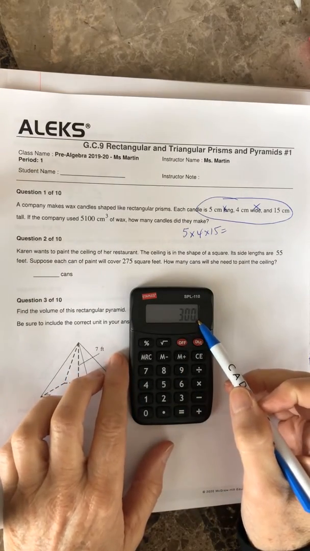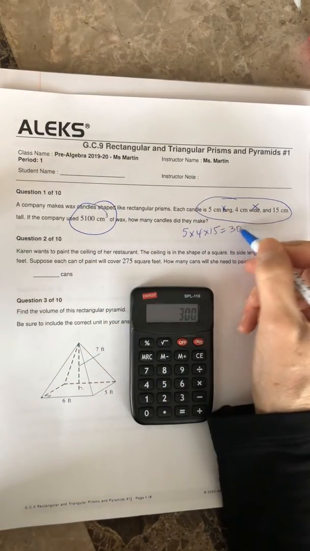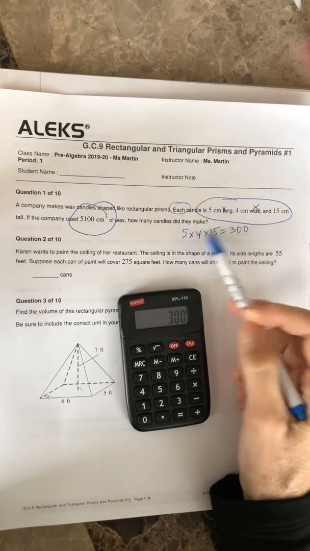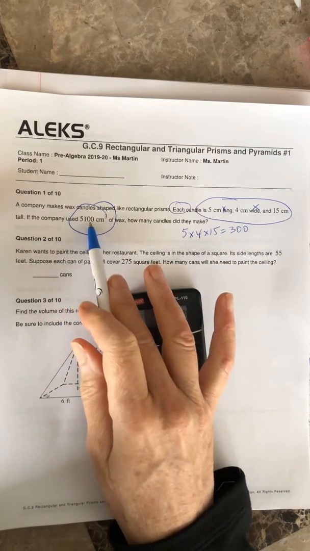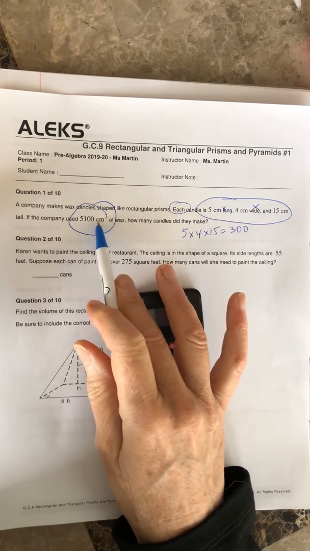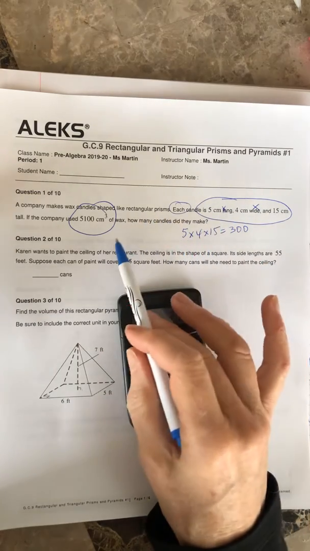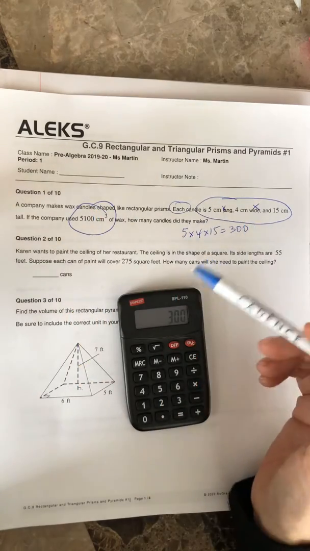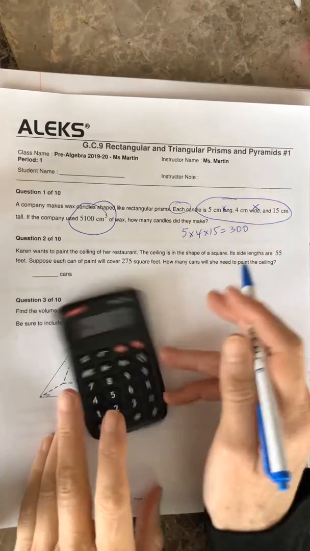We take this 5,100, and again, 300 is how much wax is used for one candle. But they used 5,100 cubic centimeters of wax. So we have to figure out whether we divide this into this or multiply this. If you remember what I said, when you have really big numbers, it's always going to be a division problem, and it is here as well.